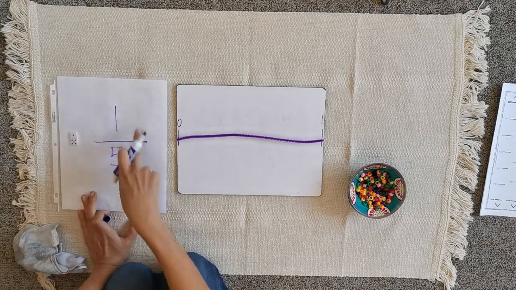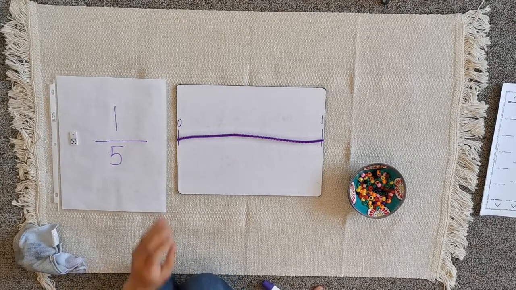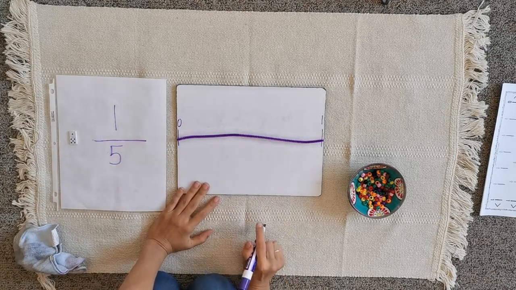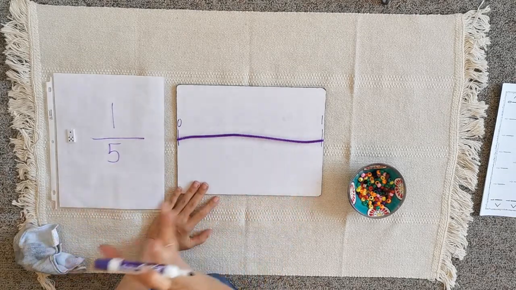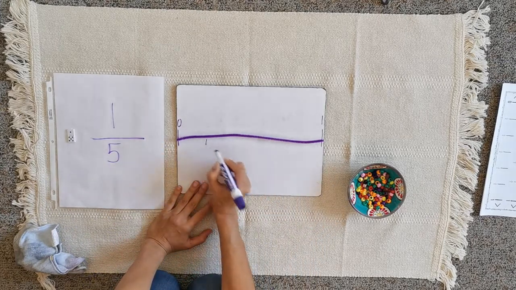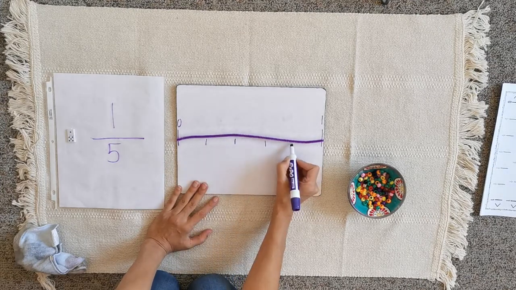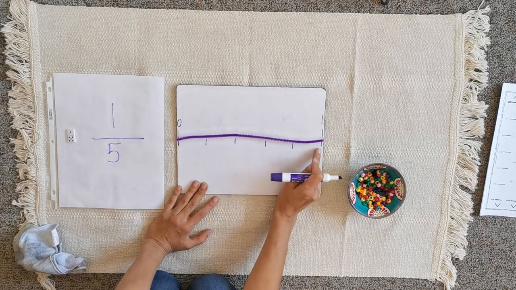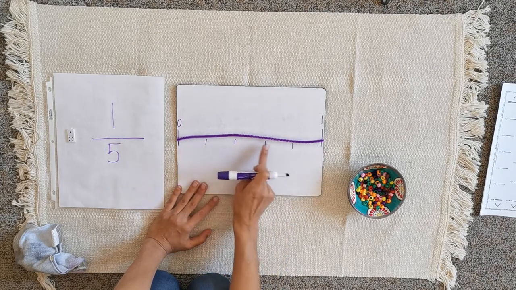So this is 1/5. How many parts do I need to divide my number line? Into 5 parts. 5 parts will make the whole, 5/5 will make the whole line. So 1, 2, 3, 4, and 5 is already drawn.